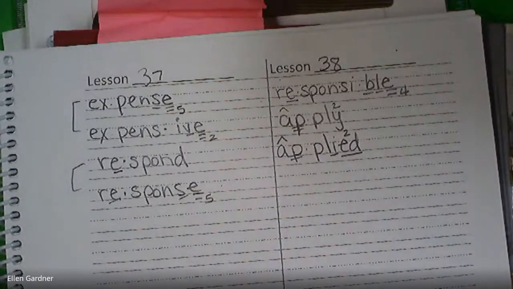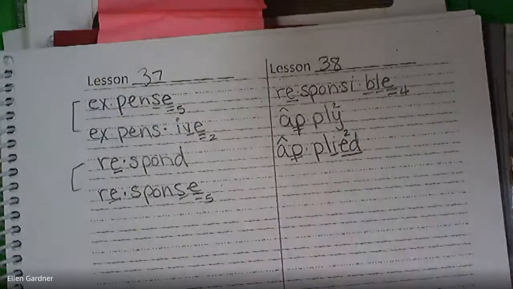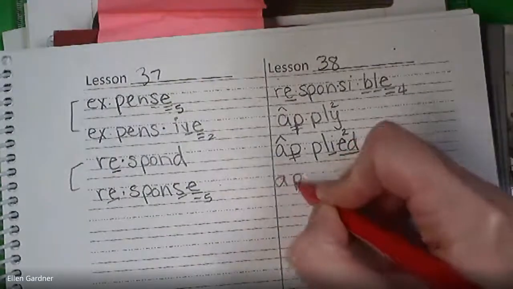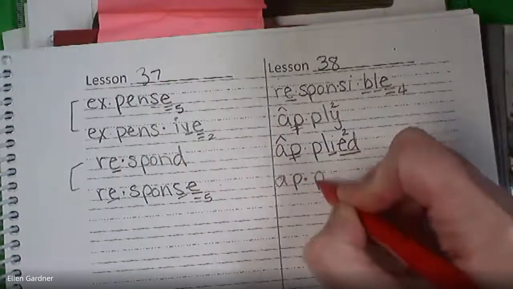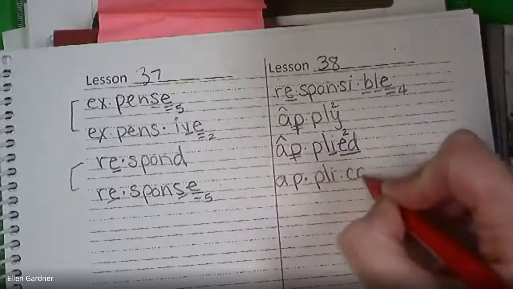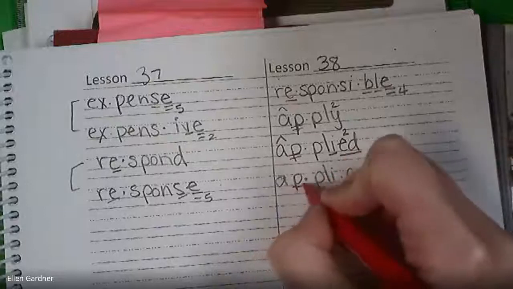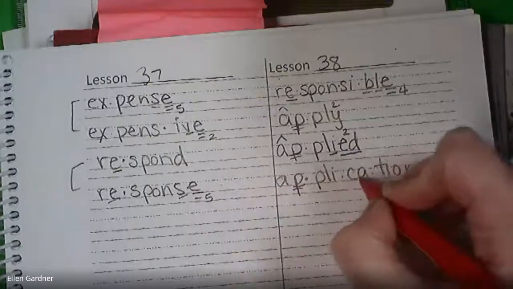And the next one is application. Please write application. Application.